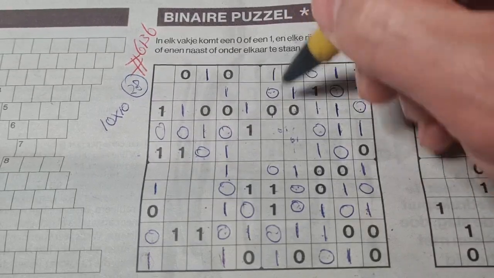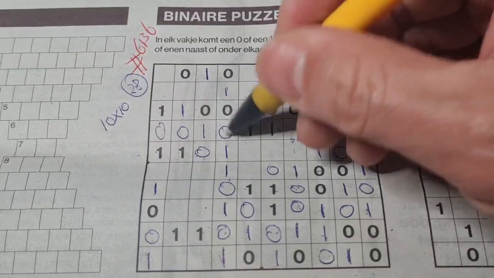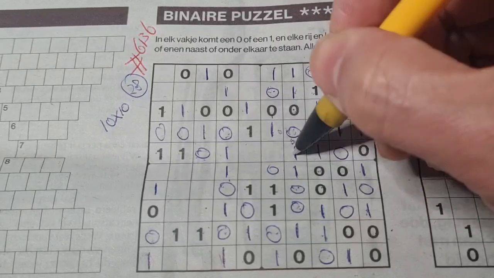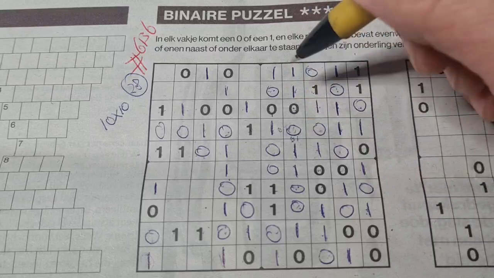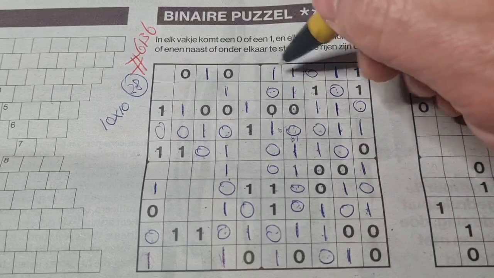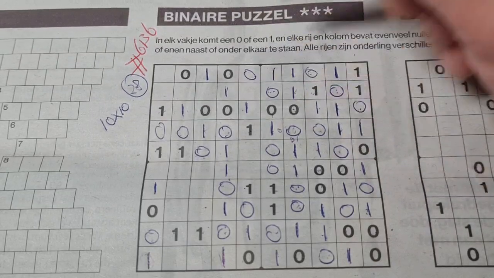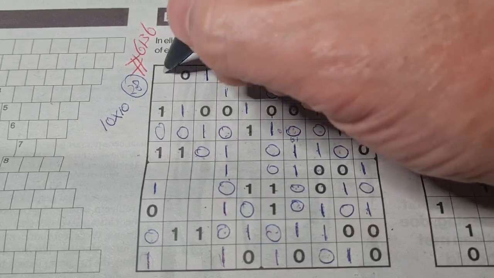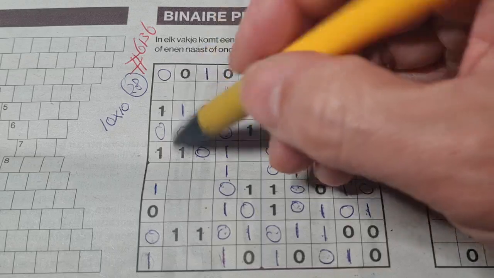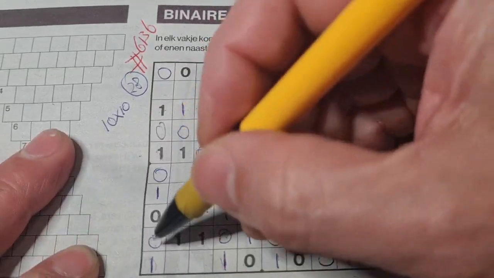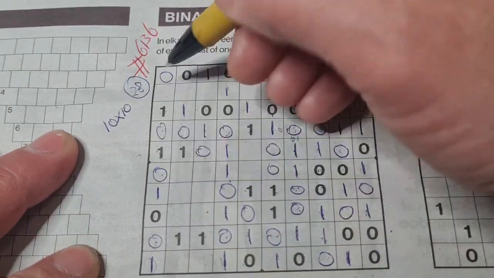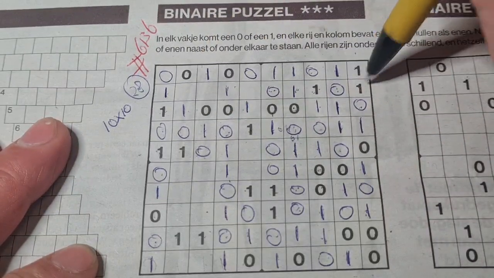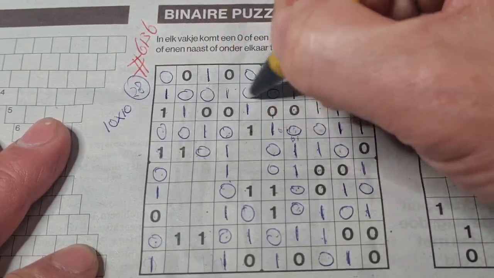Double O, here 1, there 1. Double one, here no, there no. Double O, here 1, there 1. Double one, here no, there no. Double one, here no, there no. 1, 2, 3, 4, 5 ones. So the rest are O's. Between the ones comes an O. 1, 2, 3, 4, 5 O's. So the rest are ones. 1, 2, 3, 4, 5 ones. So the rest are O's.